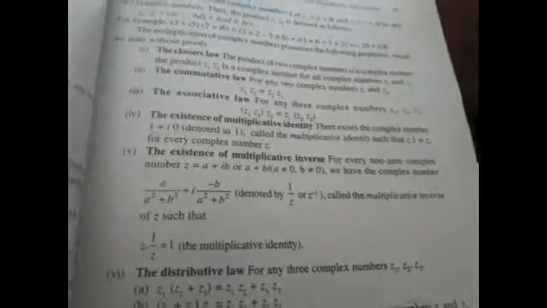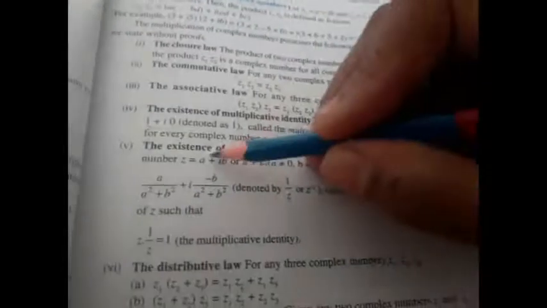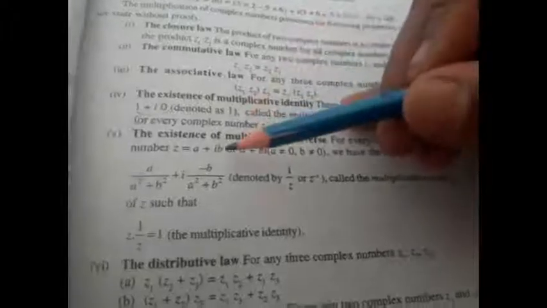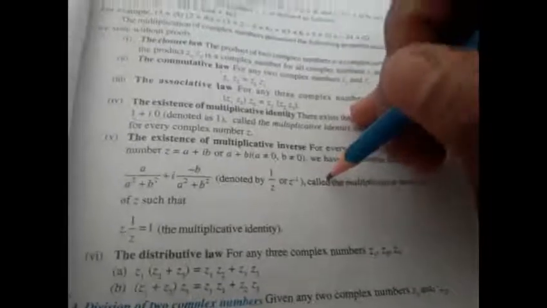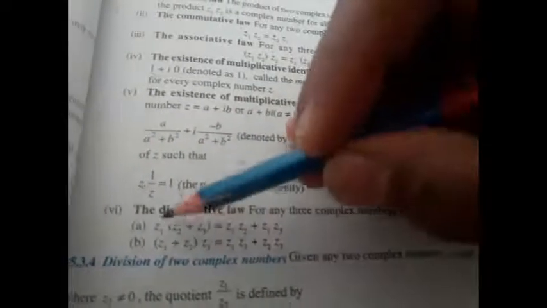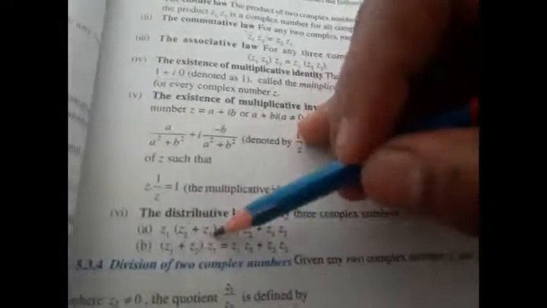Multiplicative inverse is 1 by z. What is meant by 1 by z? 1 by z means 1 by a plus ib. So how can you simplify this 1 by a plus ib? We have to multiply by its conjugate. Right? That I will teach you how to do. Then there is the distributive law. Distributive law, we know z1 into (z2 plus z3) is z1 z2 plus z1 z3. The distributive law is also true. Then what about division of two complex numbers? Z1 by Z2.